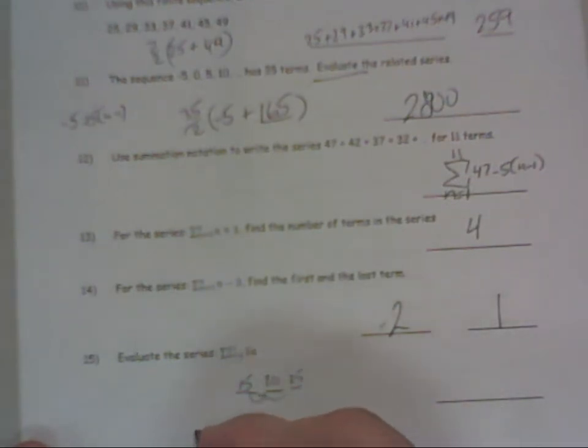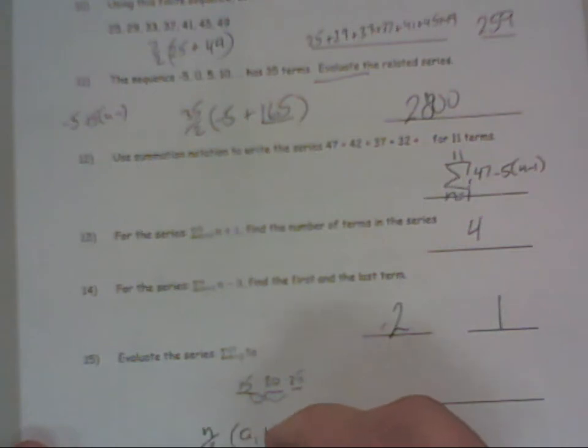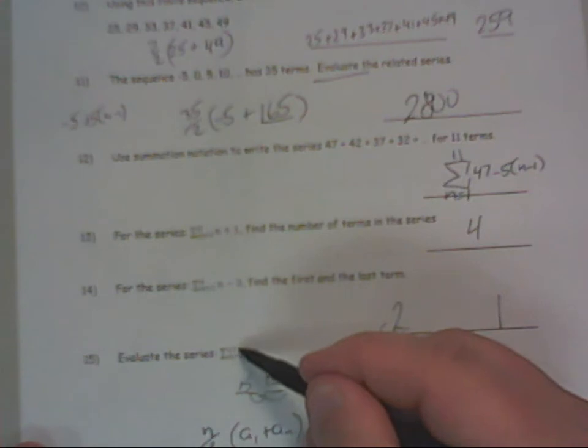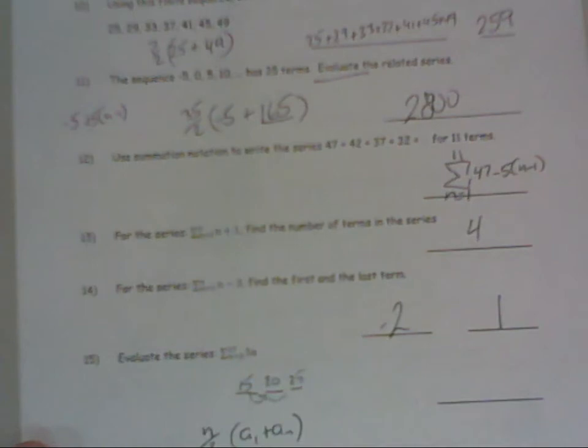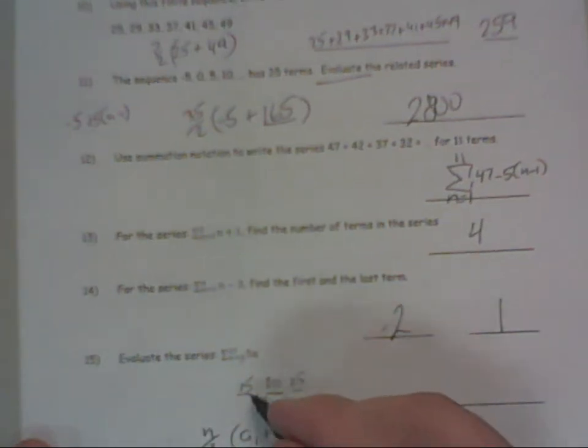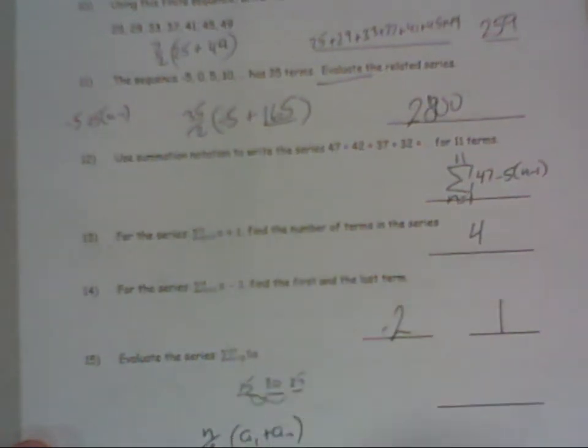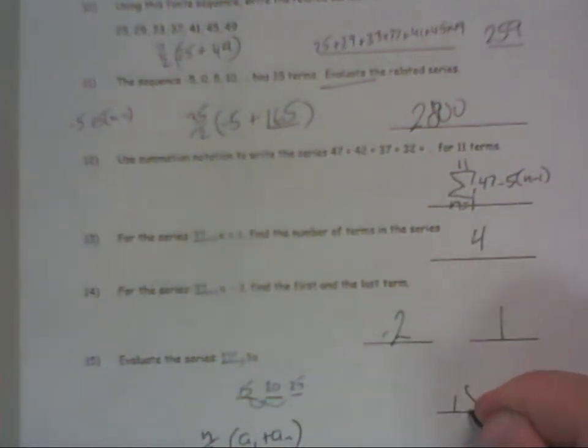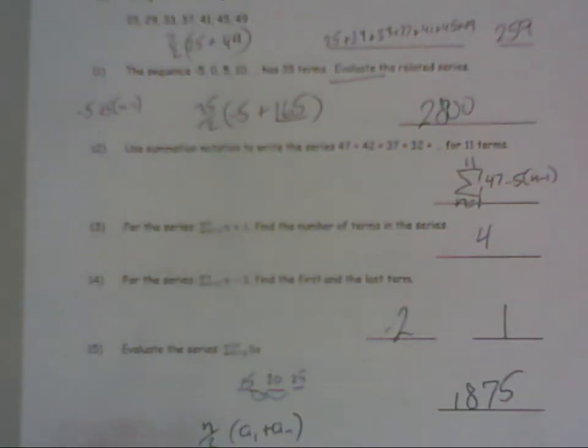So we're going to use this formula, the number of terms over 2, and then the first term plus the last term. To find the number of terms, I'm going to take 27 minus 3, which is 24, but then I add 1, so that's 25 terms, 25 over 2. The first term is 15, and the last term I would get when I plug in a 27. 27 times 5 is 135. So if I take 135 plus 15 and then multiply that times 12 and a half, I get 1,875. And that's what you should have for number 15.